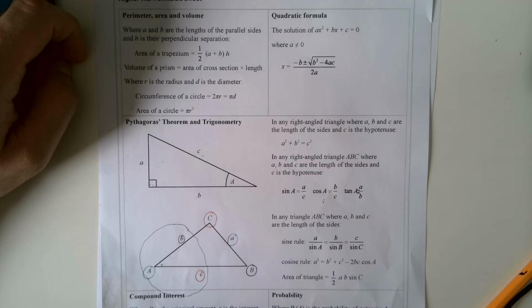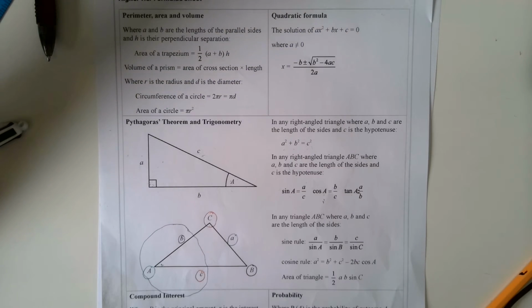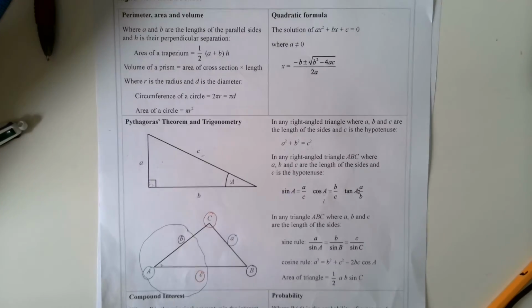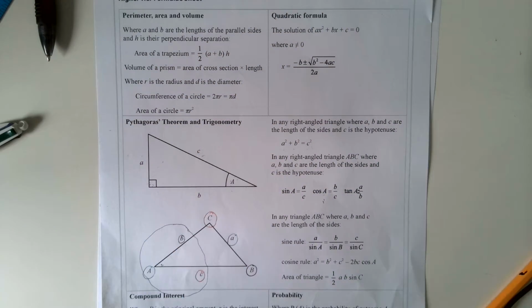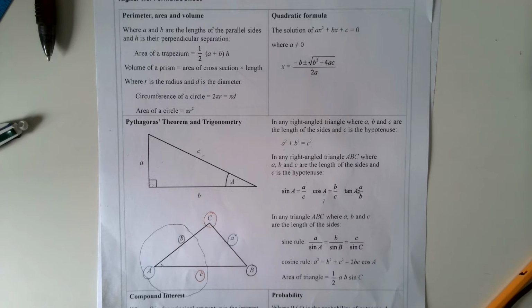Hi guys, and welcome to this video where we're going to be looking at the cosine rule again, but this time to find unknown angles. There is going to be a video very shortly looking at when we need to use our different rules, and actually I'd say that is probably the biggest skill here, but I'm going to show you how we can use the cosine rule to find an unknown angle in any triangle.